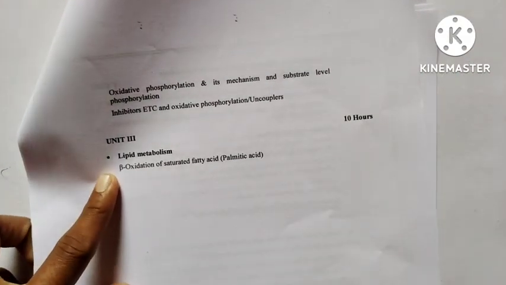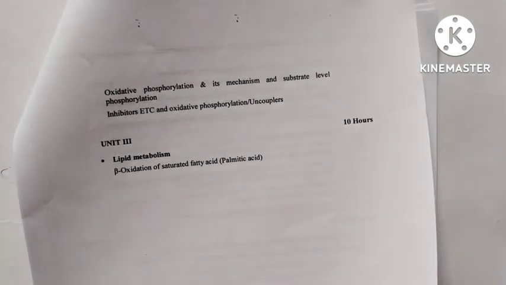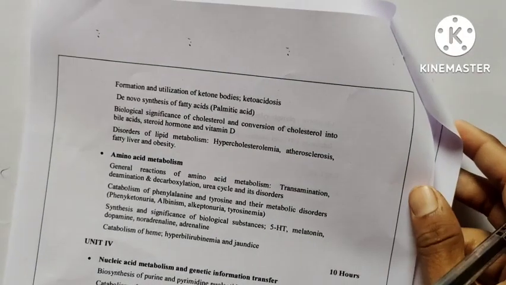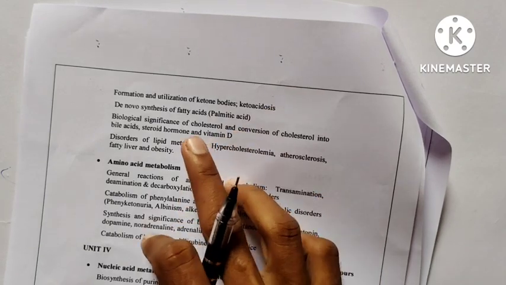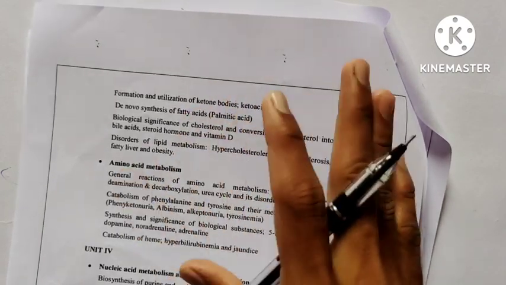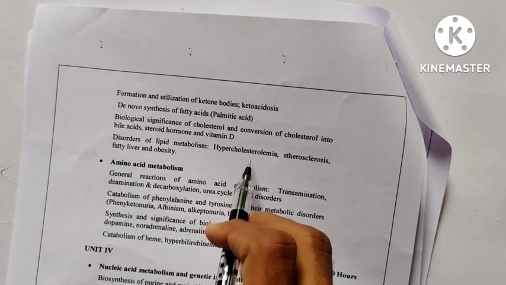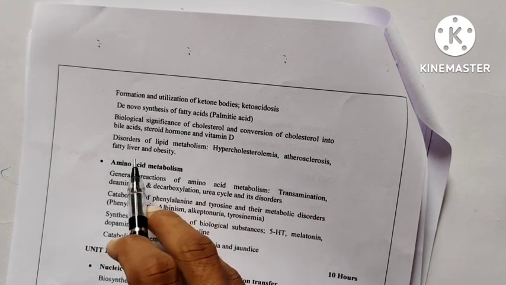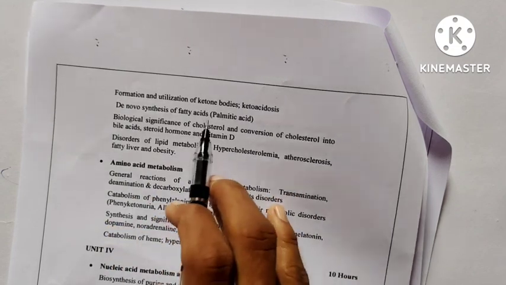Then in unit 3, lipid metabolism: beta oxidation of saturated fatty acid, palmitic acid, a fixed question for your 10 marks. Then formation and utilization of ketone bodies, fixed for 5 marks. De novo biosynthesis of fatty acids, fixed for 10 marks. Disorders of lipid metabolism like hypercholesterolemia, atherosclerosis, fatty liver and obesity. Just explain these disorders and you will get 5 marks.